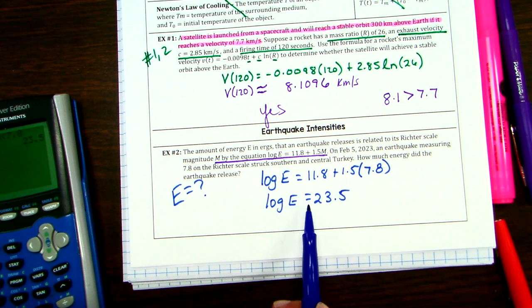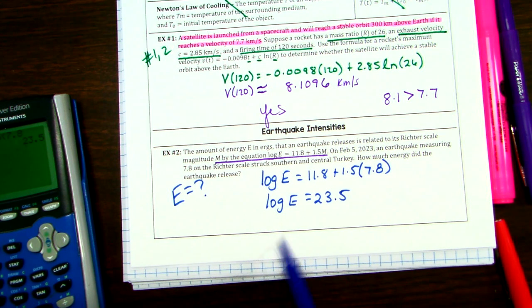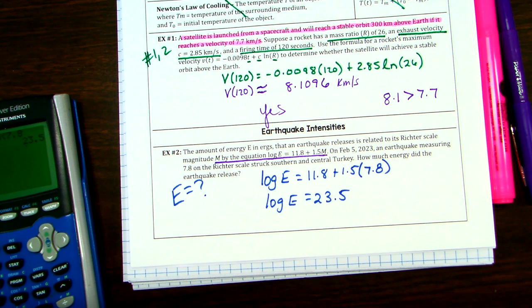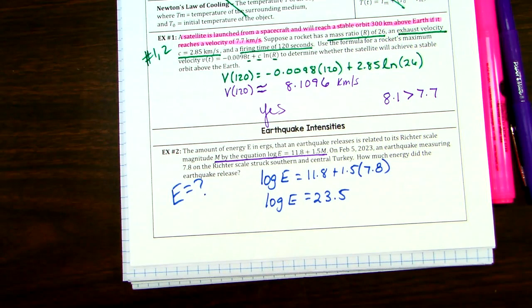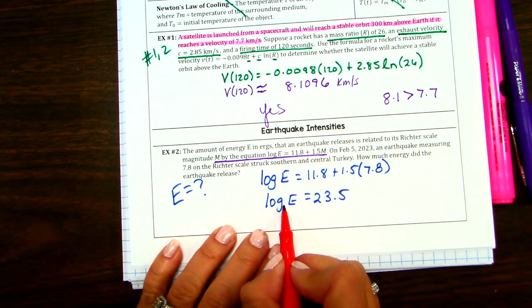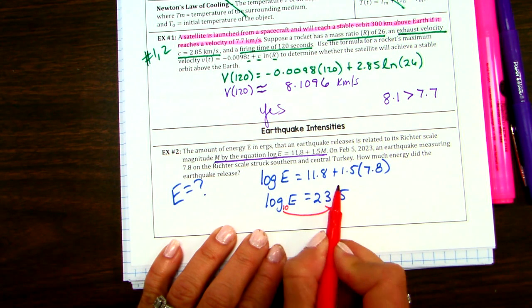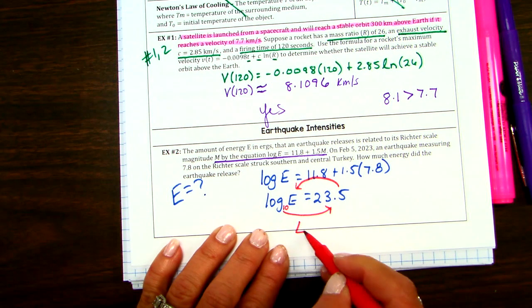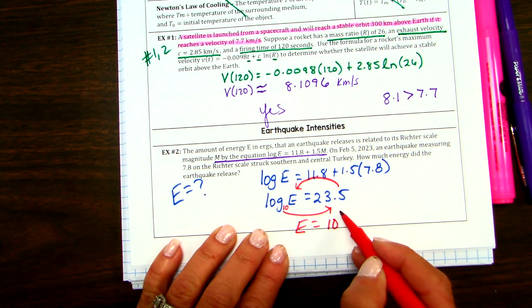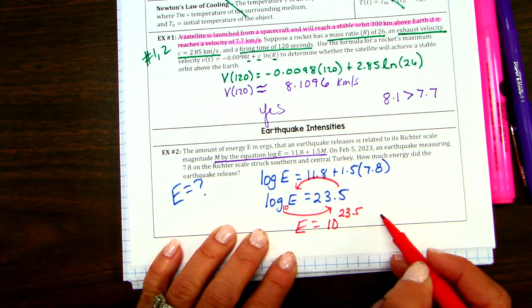This is a log equation. What makes it a log equation? Well, it makes it an equation because it's got the equal sign in it, and it's got a log in it, so it's a log equation, right? We've been solving these all week. And when we have to solve a log equation, we have two different types, right? We either have logs on both sides that you cancel, or you rewrite it in its other form. What is the base of this log? 10, right? If you don't see a number there, we know it is 10. So we will rewrite it in its other form. So E will equal 10 to the power of 23.5.